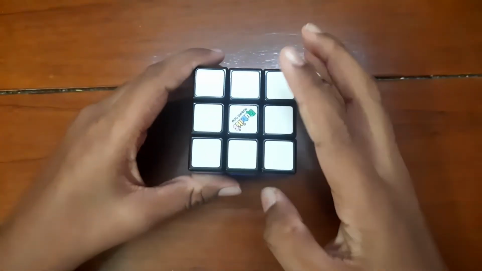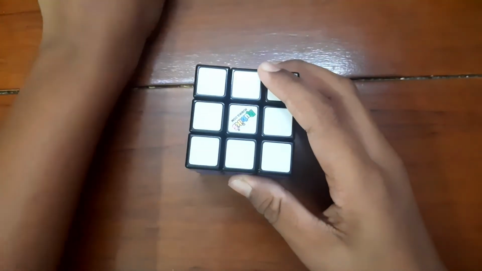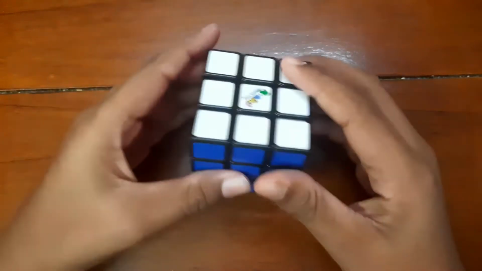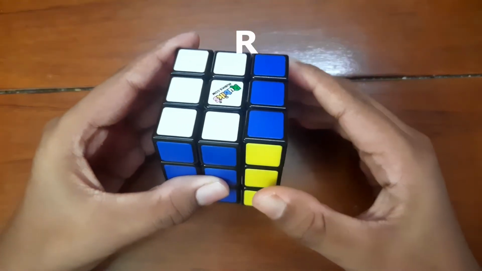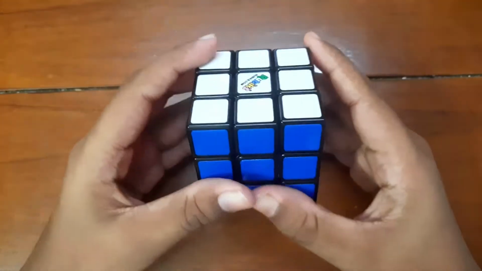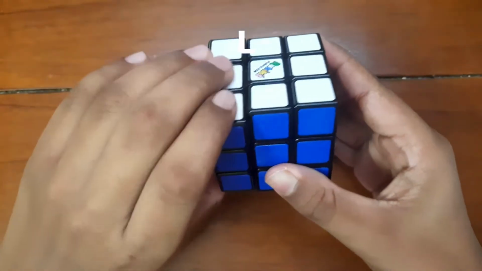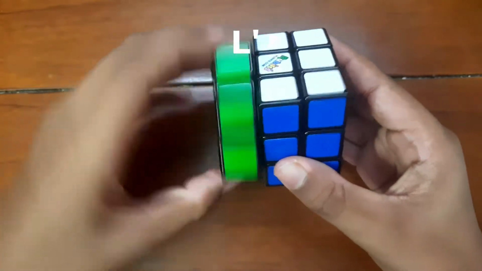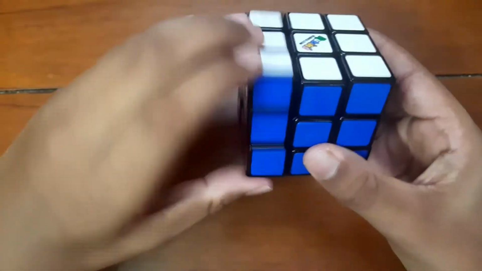So before we solve a Rubik's cube, we need to know its turns. So this is called R and this is called R prime. If you want to denote it, you need to use an apostrophe. Next, L and L prime. This is L and this is L prime.